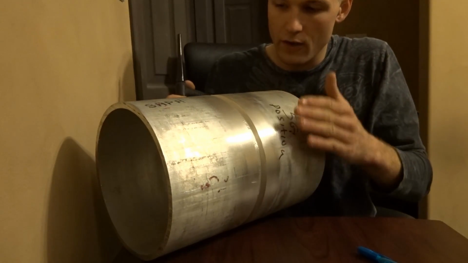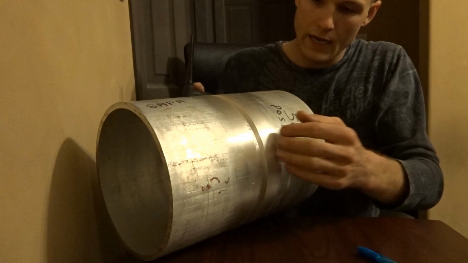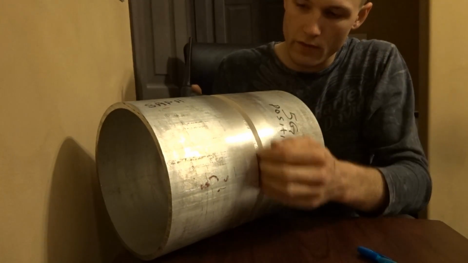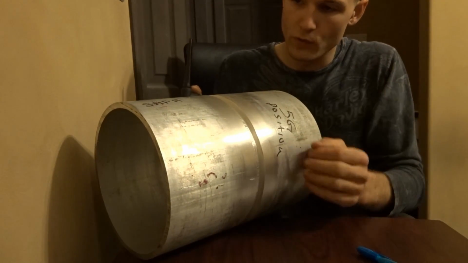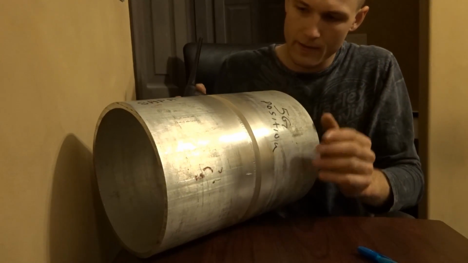Now the oxide layer on aluminum melts at 3700 degrees Fahrenheit. The material underneath that oxide layer melts at about 1200 degrees. I believe it's 1260, around there or something.